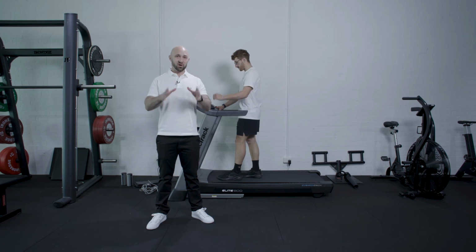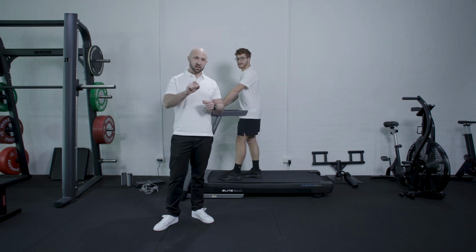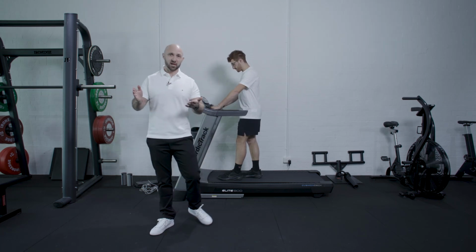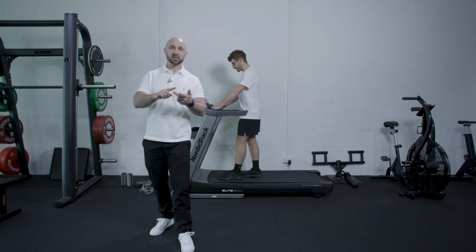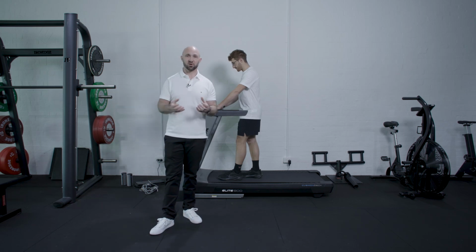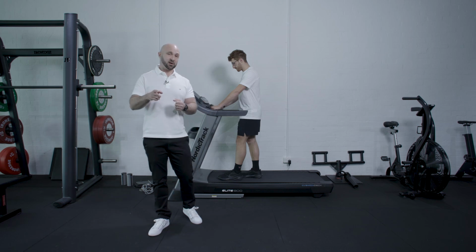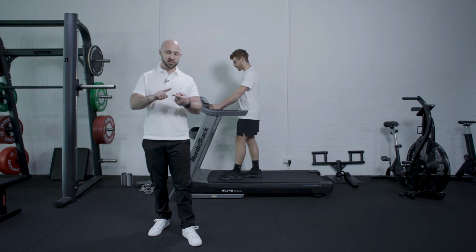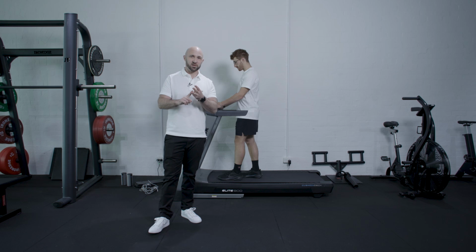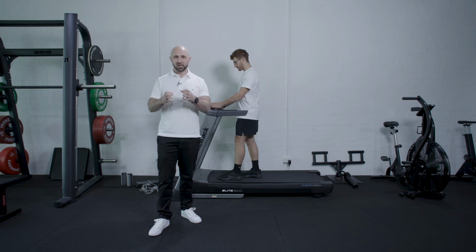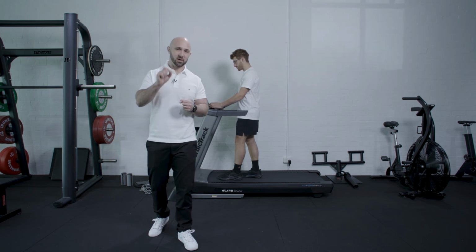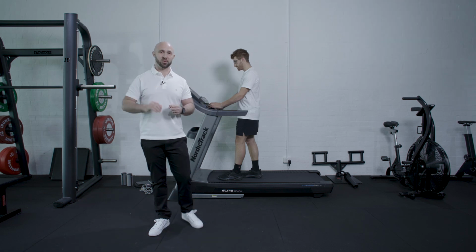So we're now onto our run assessment, and it's important that we break this down into the different phases of our gait cycle. So our stance phase, toe off, initial contact, and so on. We also want to break it down into the different planes of motion, sagittal, frontal, and transverse. This helps us break down complex pieces of visual information into much more bite-sized, manageable pieces.